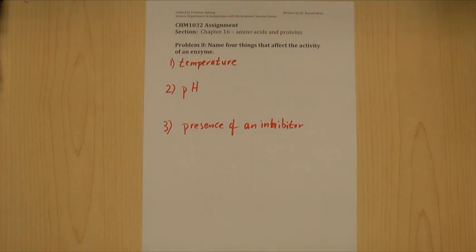The word inhibitor means to inhibit or to stop or slow. So the presence of another biological molecule or a synthetic molecule that blocks or prevents the biological activity is definitely something that would hinder the activity of an enzyme.